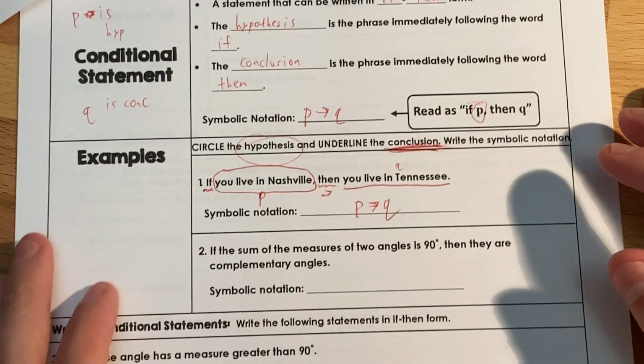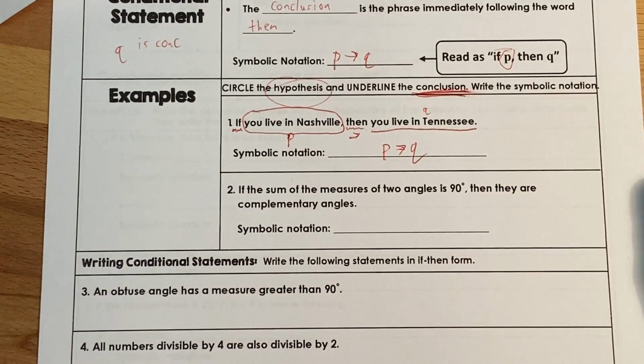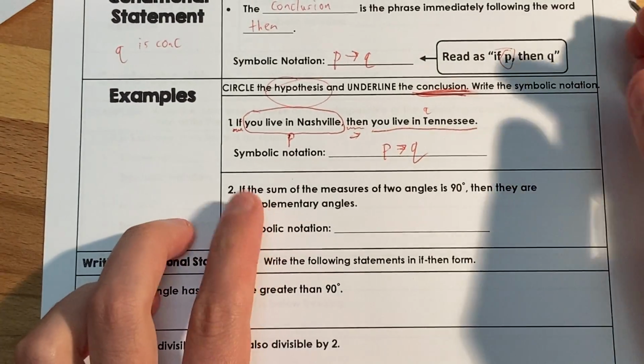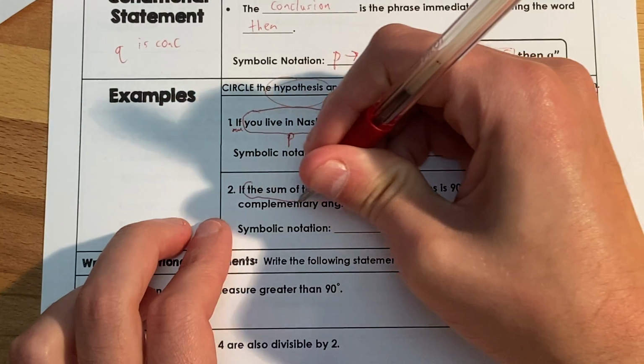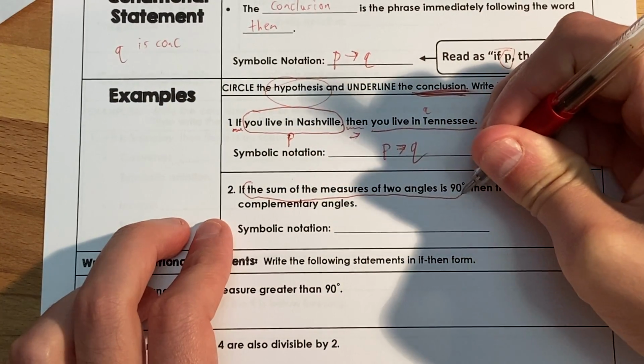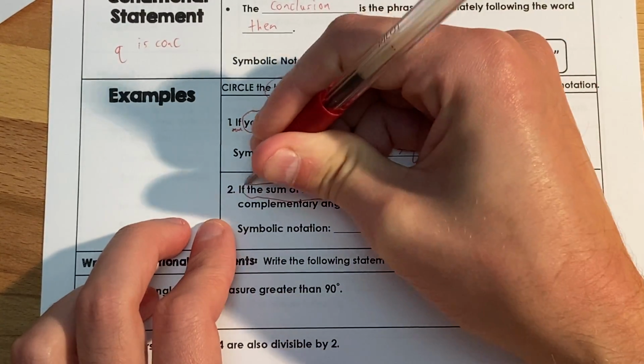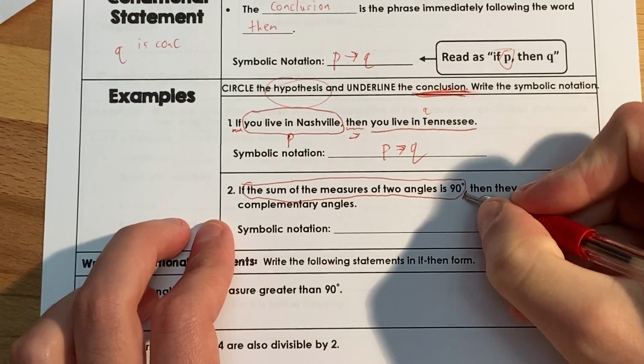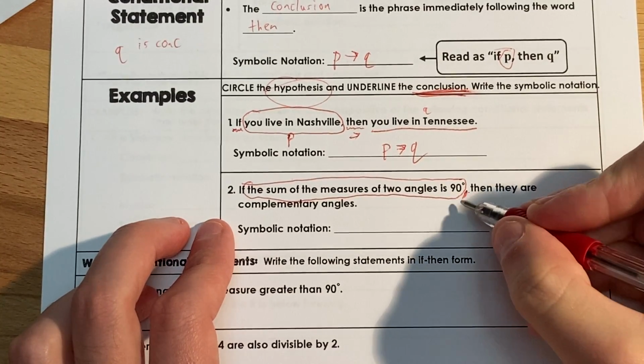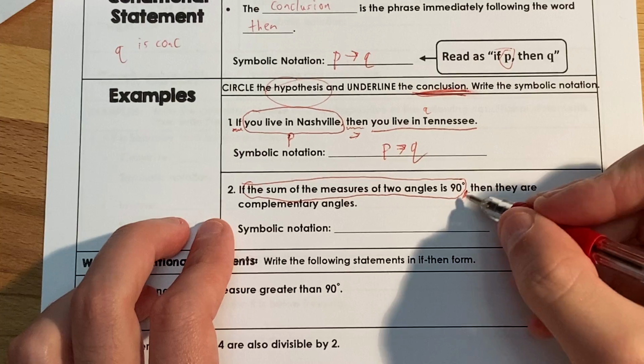In this one, if you think you got it, go ahead and try it. See if you know what the answer is going to be. If not, then, if the sum of the measures of two angles is 90 before the comma. The comma is useful to note because it is almost always separated by a comma. So you can always look for the comma.